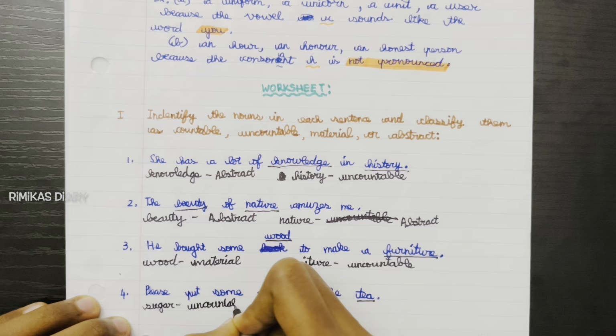Material noun is usually the name of a thing out of which things are made. Gold, silver, iron, clay, wood, etc. These are the examples of material nouns. So these are the materials which things are made of. So this comes under material noun. Uncountable nouns can be qualified by some, much, a little, or less. Example, some courage, a little milk, less strength, etc.